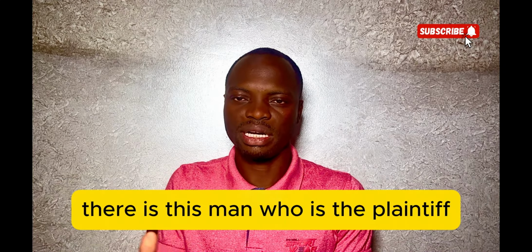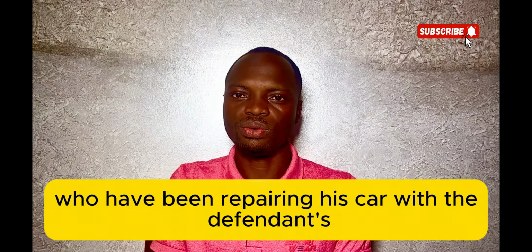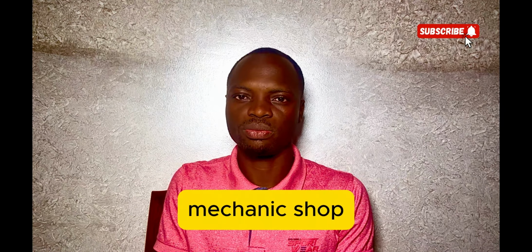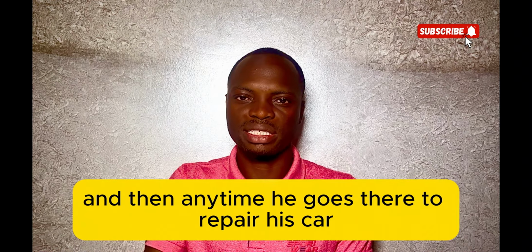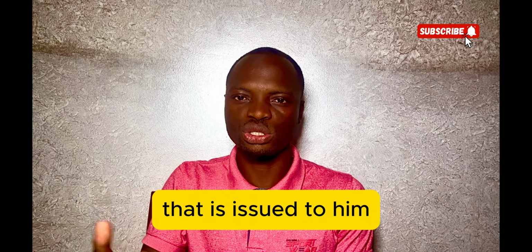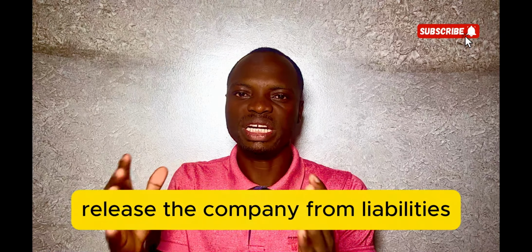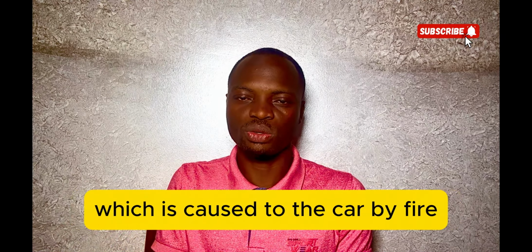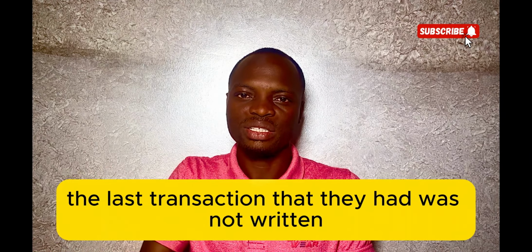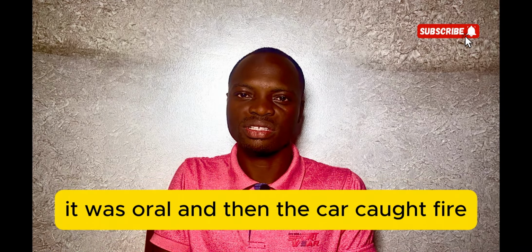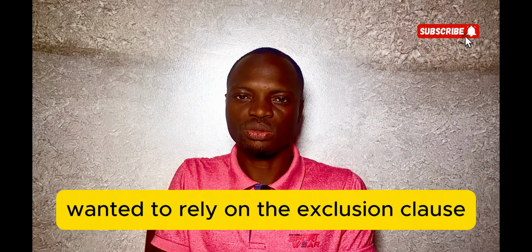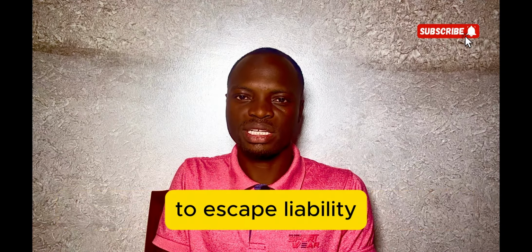There is this man who is the plaintiff who has been repairing his car with the defendant's mechanic shop. And then anytime he goes there to repair his car, there is this invoice that he signs that is issued to him. And then the invoice relieves the company from liabilities which is caused to the car by a fire. So it happened that the last transaction that they had was not written, it was oral, and then the car caught fire. So the company wanted to rely on the exclusion clause to escape liability.